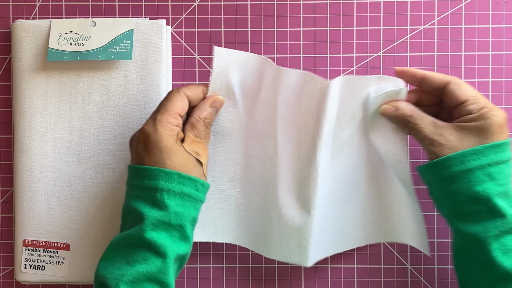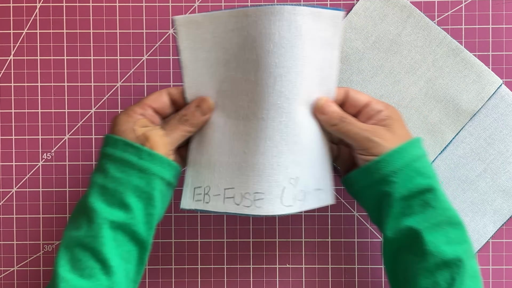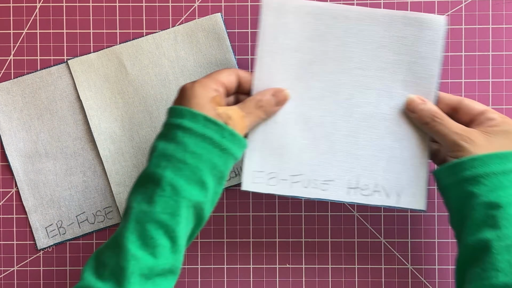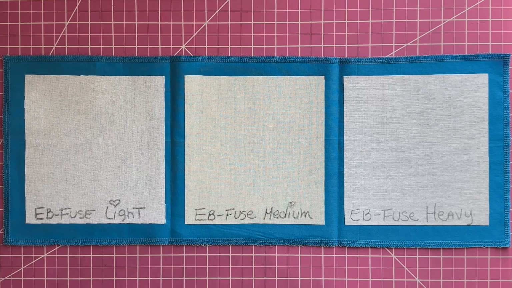It's thicker than medium but not as crisp or stiff. They are all good for corsets and bustiers. I use all of them, but my favorites are the light and heavy. This is how they look side by side.